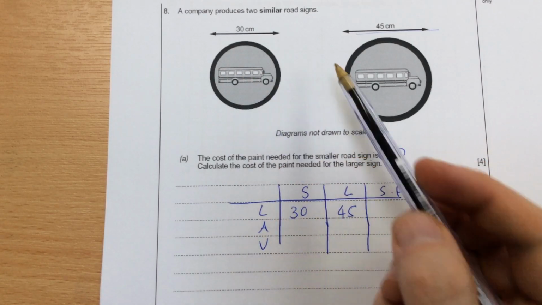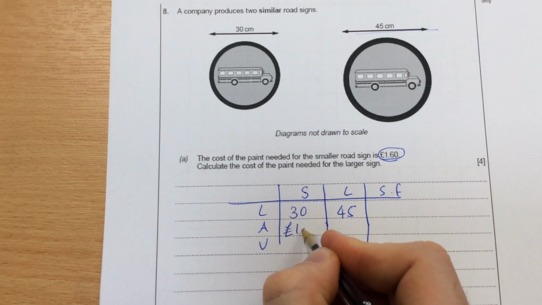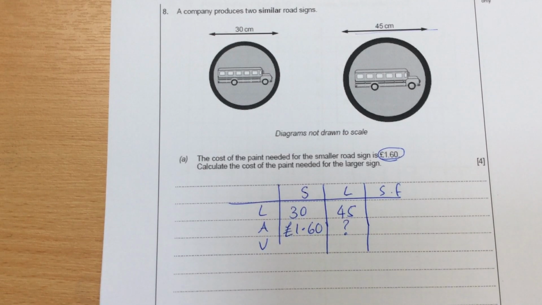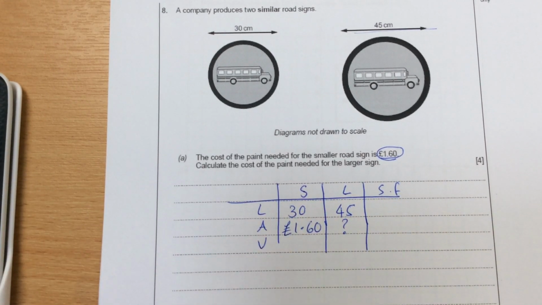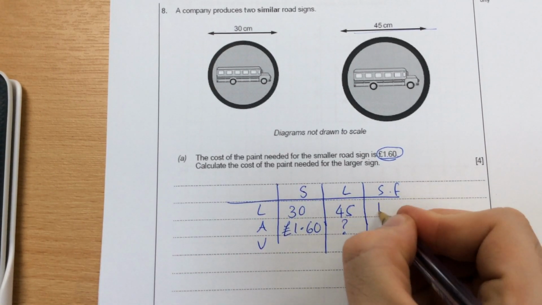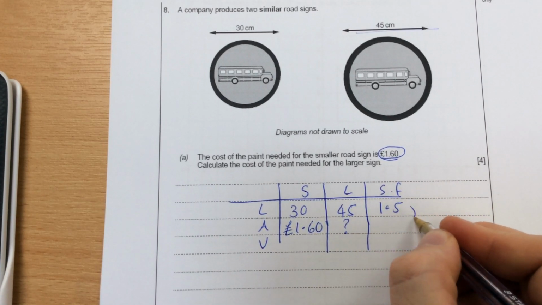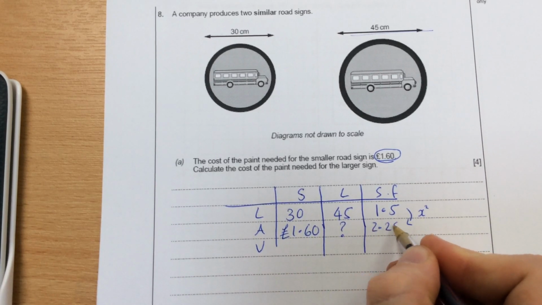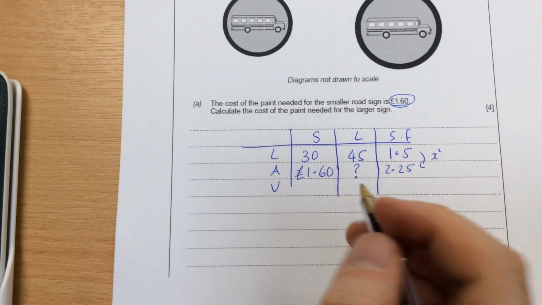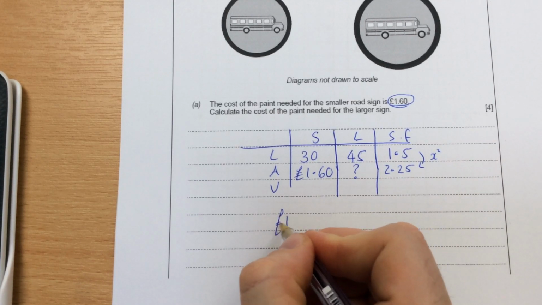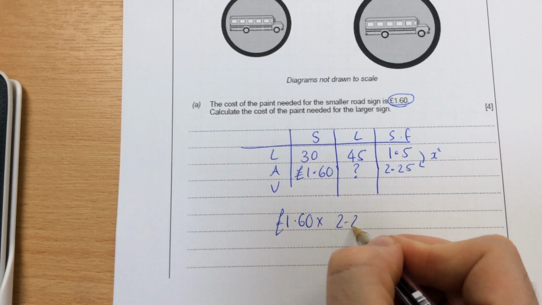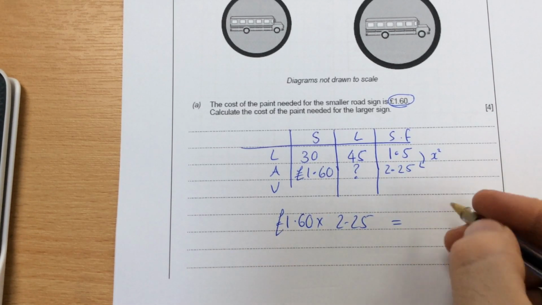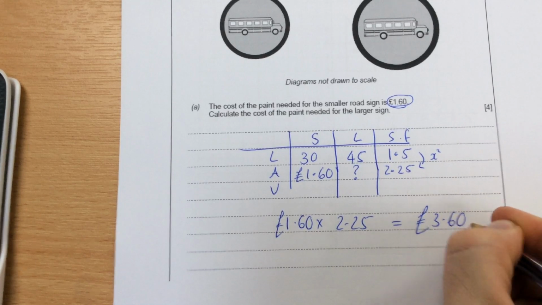Now, if I paint something, that's going to require an area, because I paint an area, I'm not going to paint a length. And then I want to find out the larger area. So, find the scale factor of the lengths by doing 45 divided by 30. So that gives me a scale factor of the lengths of 1.5. I square it to find out the scale factor of the area, so that's 2.25. And then if I want to find the larger area, I do the smaller area times by the scale factor. So it'll cost £3.60 to paint the larger sign.